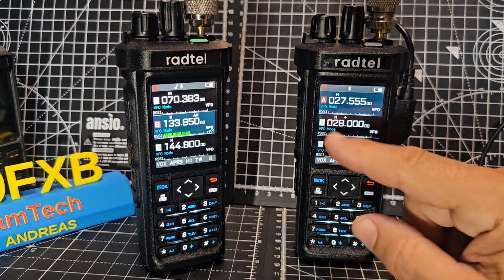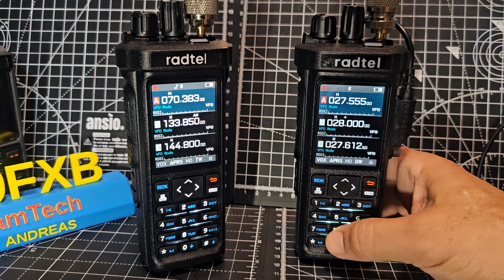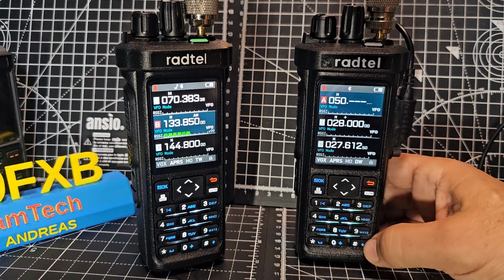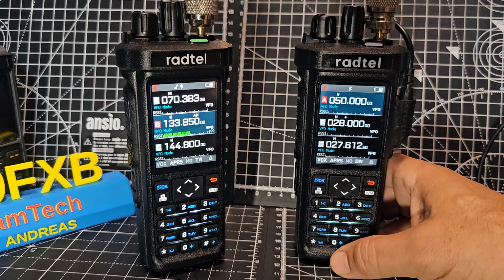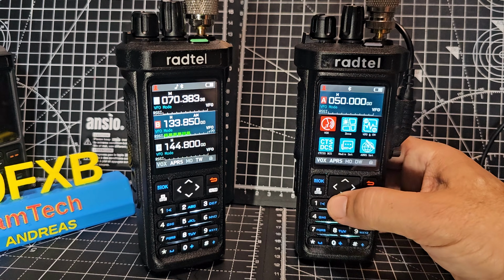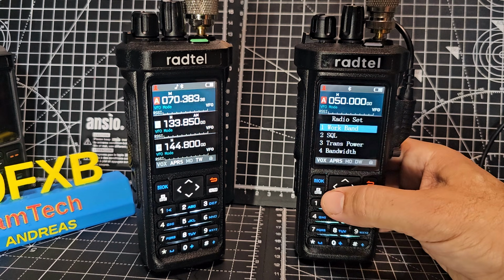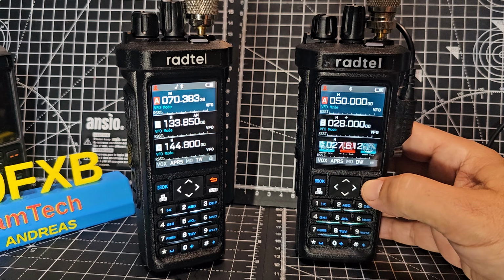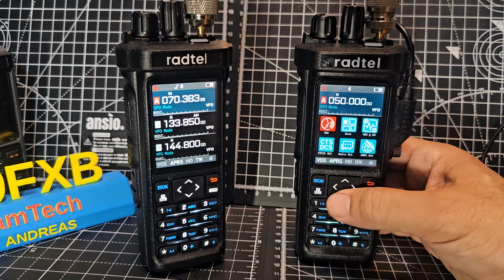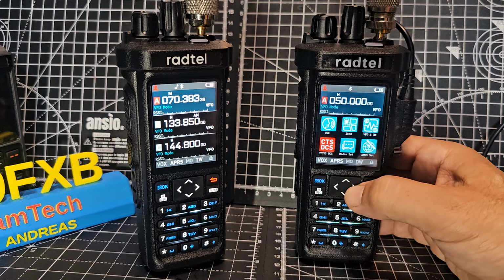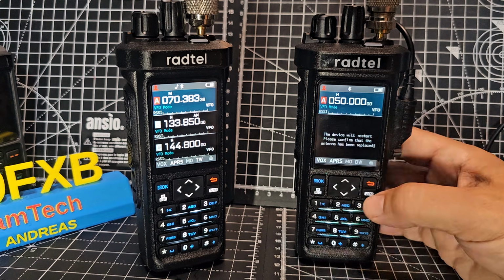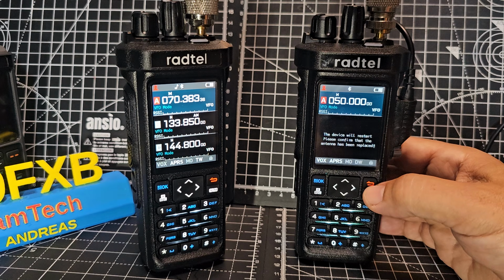So when you're in the work band and you choose, this one will only go, I think it's to 50 megs. Yes, I think it's 64, wasn't it? Menu, radio set, work band, 64 megs. We're in that band. If you want to come out of that, down to the right, radio set, and then just go back to 64 to, let's call it 1000.